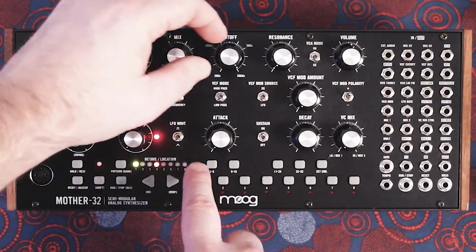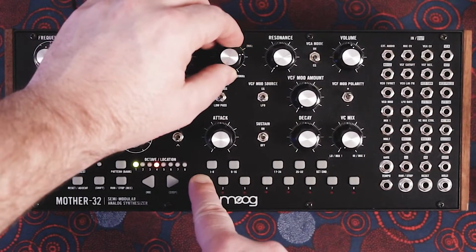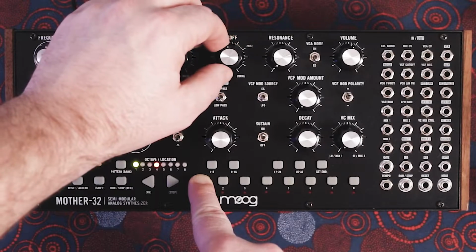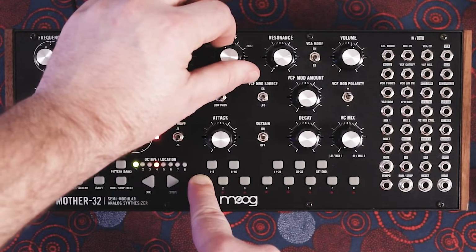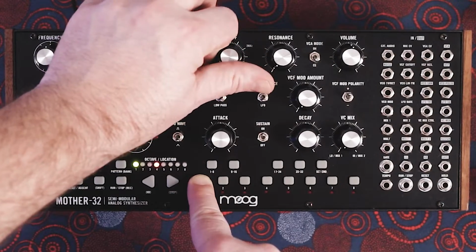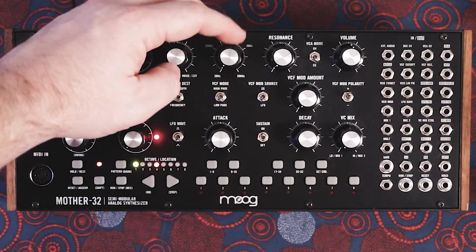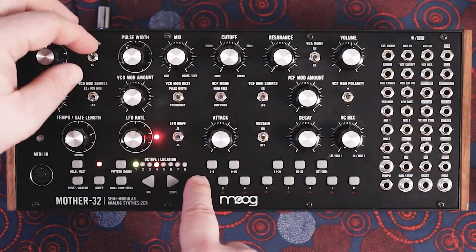Now here's a pulse wave. So that's in low pass mode. Now notice how when we turn it down all the way, no sound comes through.